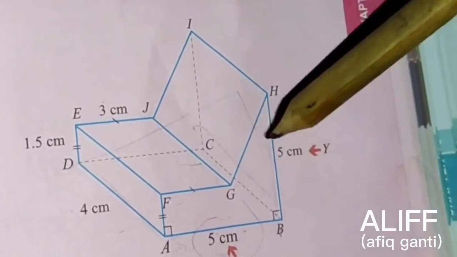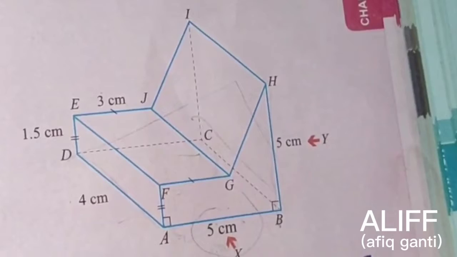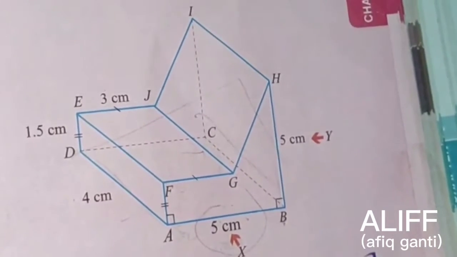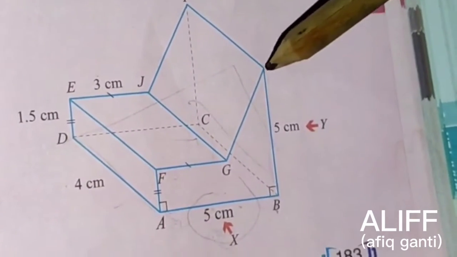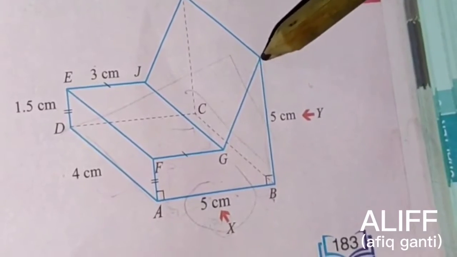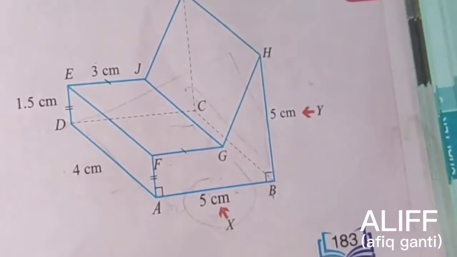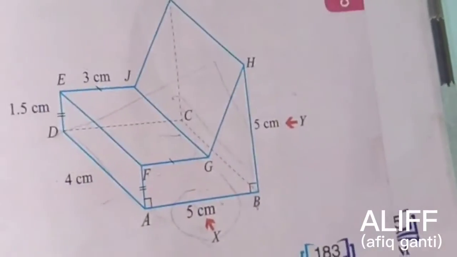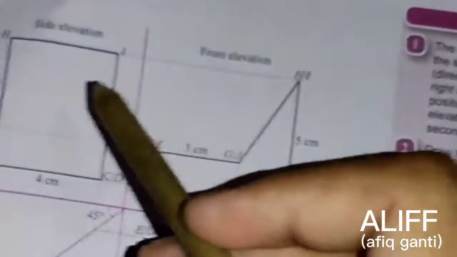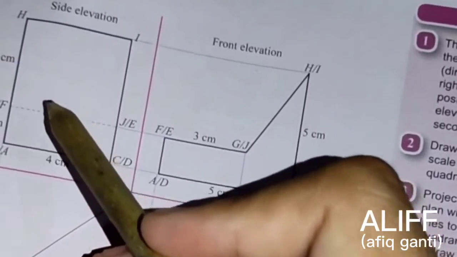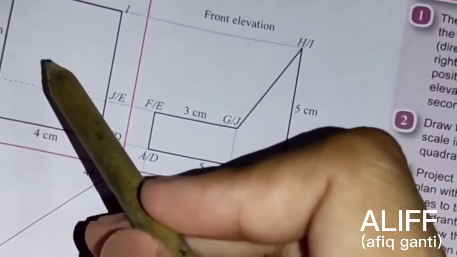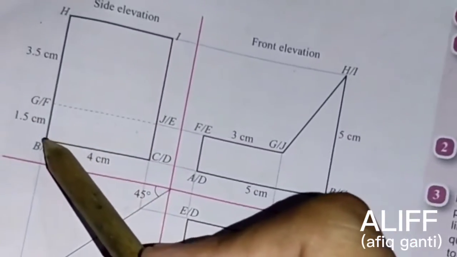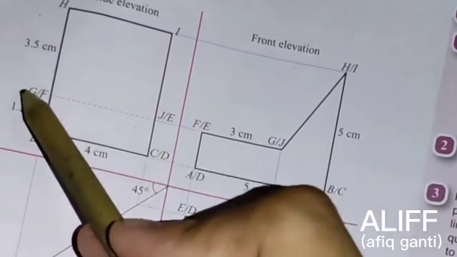It looks like side elevation. So, what does Y see? Y sees H, B, C, and I. This is what Y sees from its view. And our answer should be from what Y sees, what Y saw. So here you go. This is our answer.